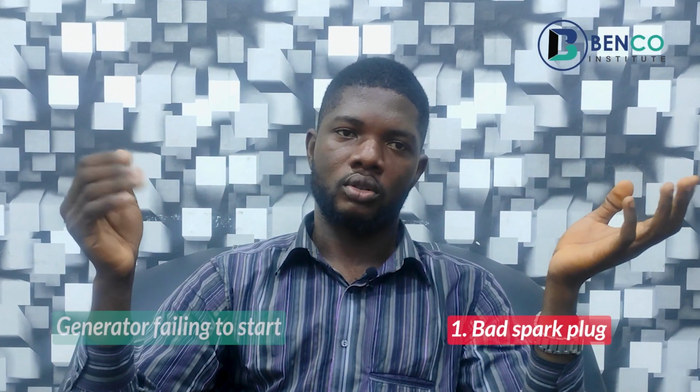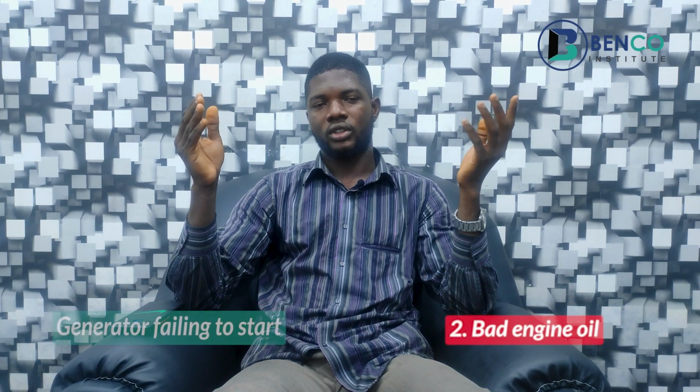Well, one of the main reasons why this would happen is your spark plug. If your spark plug is dirty, your generator will definitely not start, especially when there is enough dirt between the 2 electrodes of your spark plug. If your generator oil is bad, your generator will not start. Sometimes it may come up, just work for a few seconds and go off again. If it does that continuously, after that it will not start at all until you change your oil. So make sure you change your oil regularly as directed by your manual.